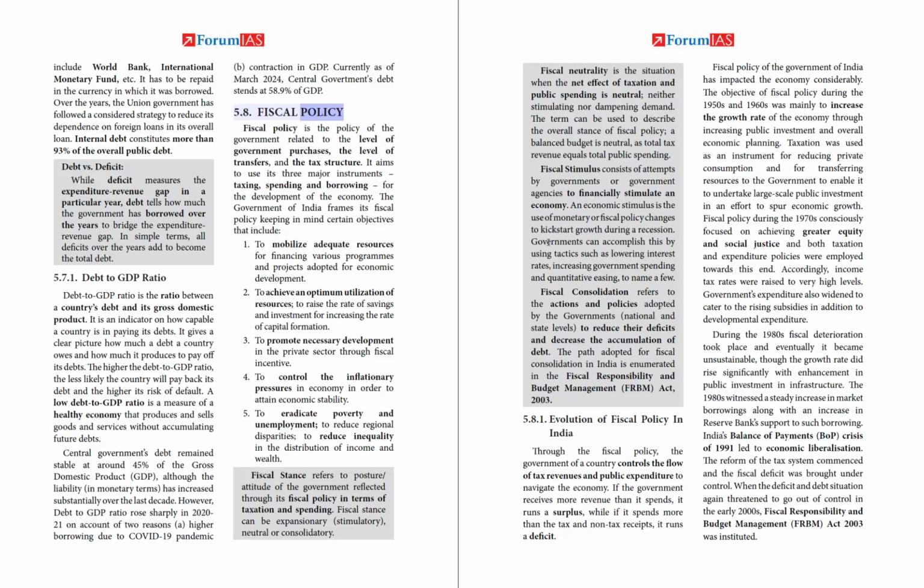5.8. Fiscal policy. Fiscal policy is the policy of the government related to the level of government purchases, the level of transfers, and the tax structure. It aims to use its three major instruments, taxing, spending, and borrowing, for the development of the economy. The government of India frames its fiscal policy keeping in mind certain objectives that include: 1.